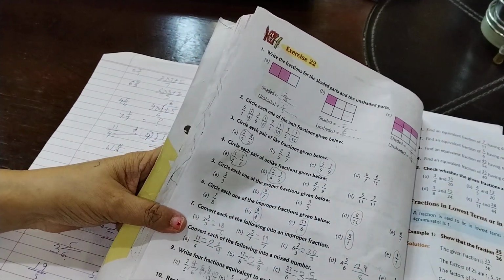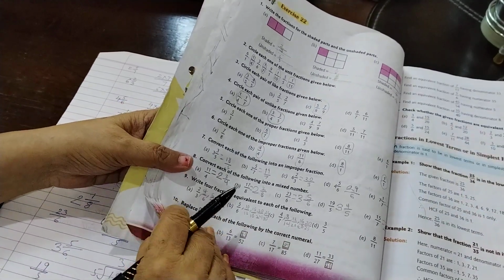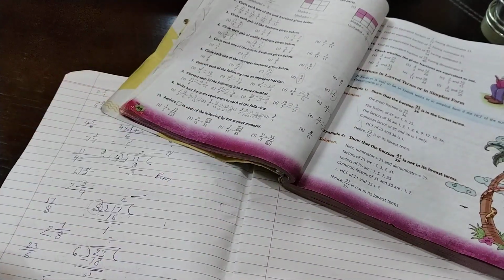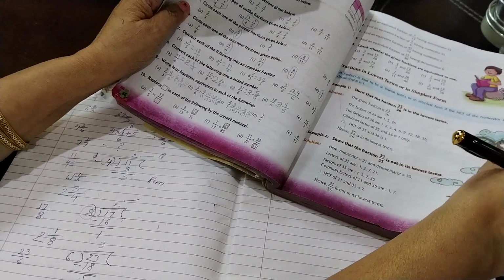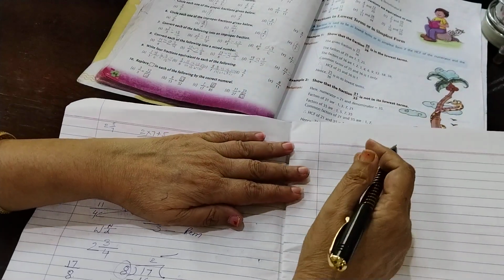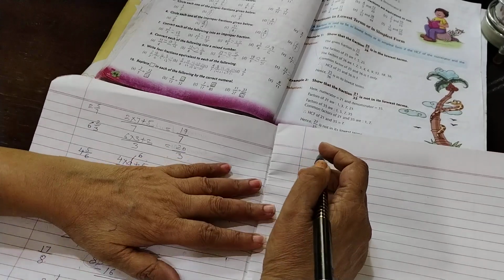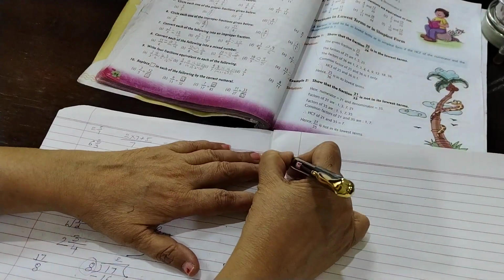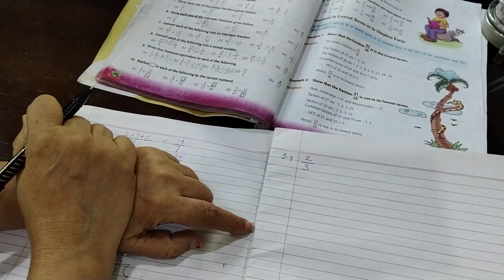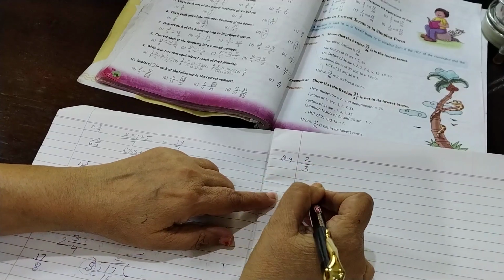Write 4 fractions equivalent to each of the following. How do you find the equivalent of a fraction? Equivalent of a fraction means you have to multiply the numerator and the denominator by the same number. For example, question number 9. If 2 by 3 is the question and we have to find the equivalent fractions, how will we do?